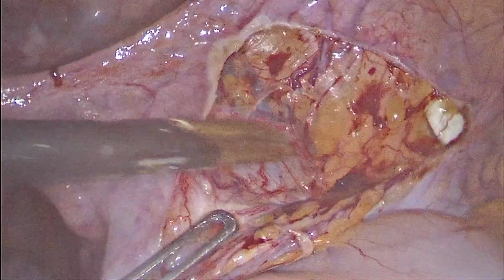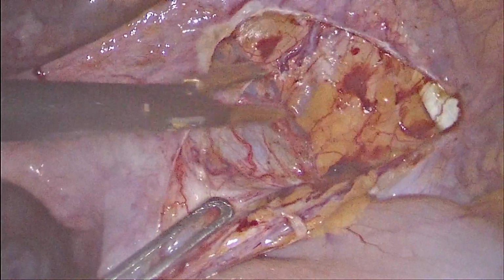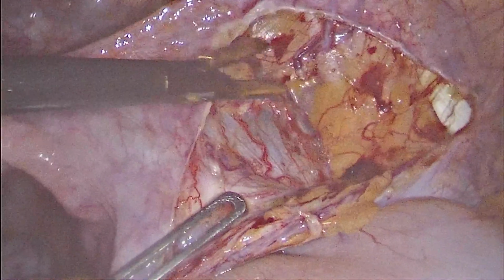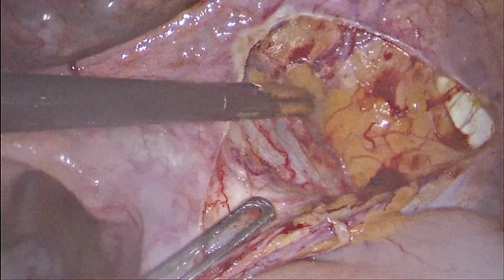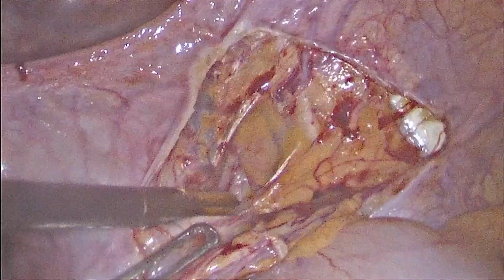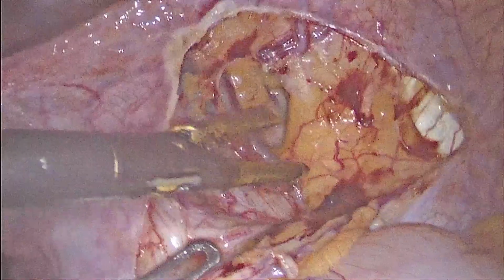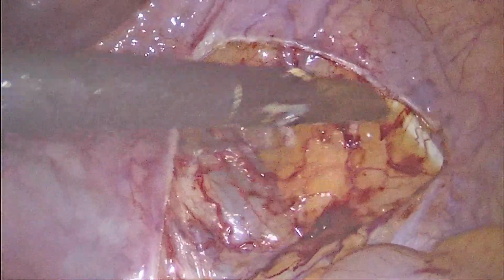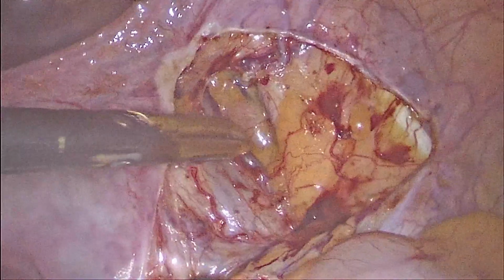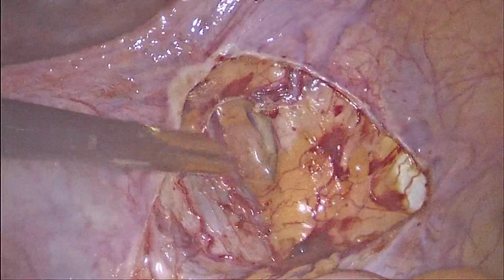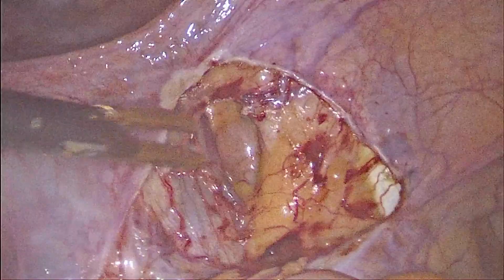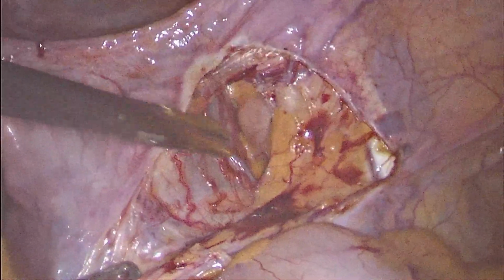It is safer to keep the dissection parallel to larger vessels and keep the surgical field clean so that blood staining does not obliterate the normal plane. So there we can see the ureter, which is identified by peristalsis.